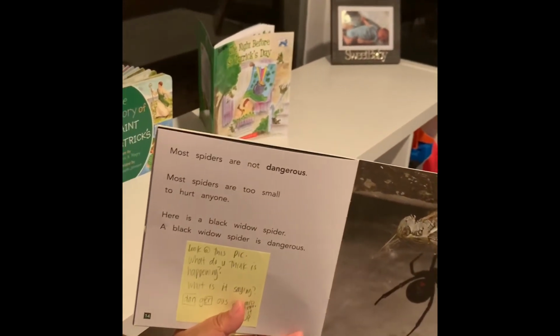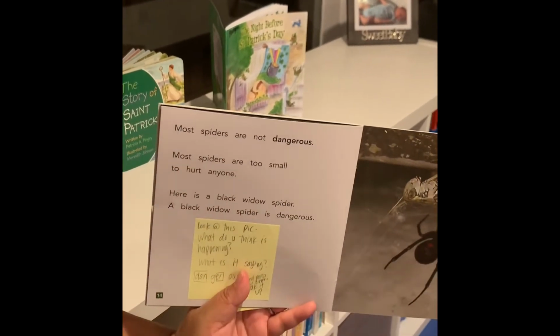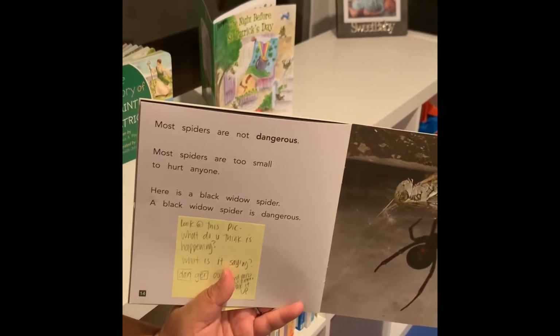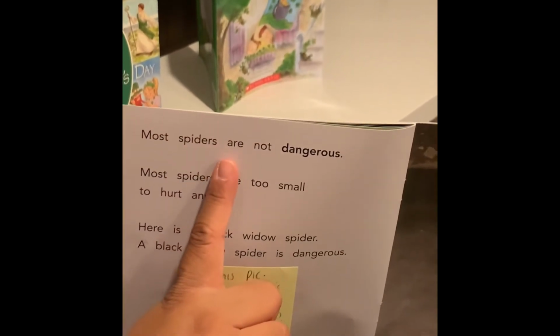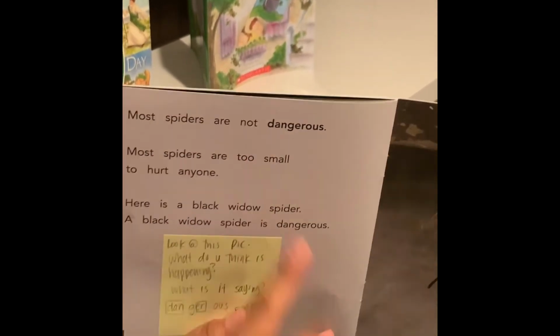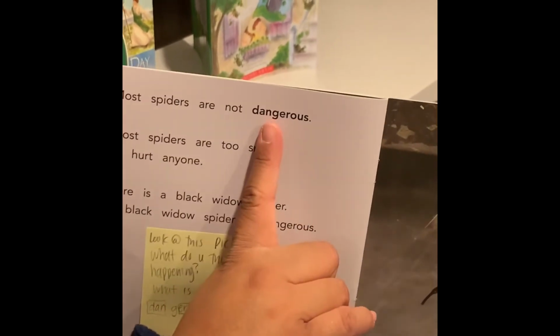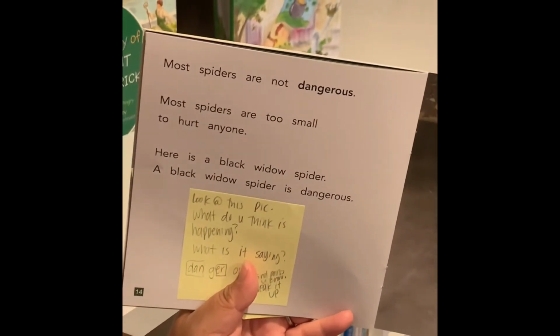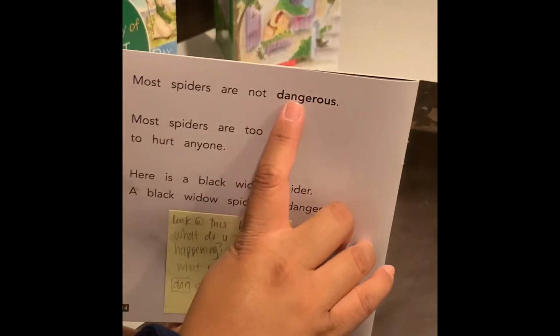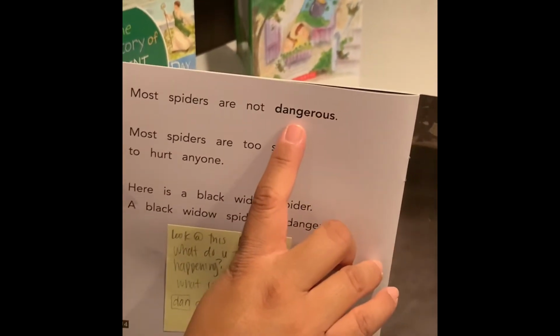Oh, I see a really long word, okay? So let's figure out how to read tricky words like the one that's coming up. Ready? Read with me. Most spiders are not... Shh, don't say anything, Emilio. This is a long, tricky word. When we find a tricky word, one thing we can do is look for parts that we already know.